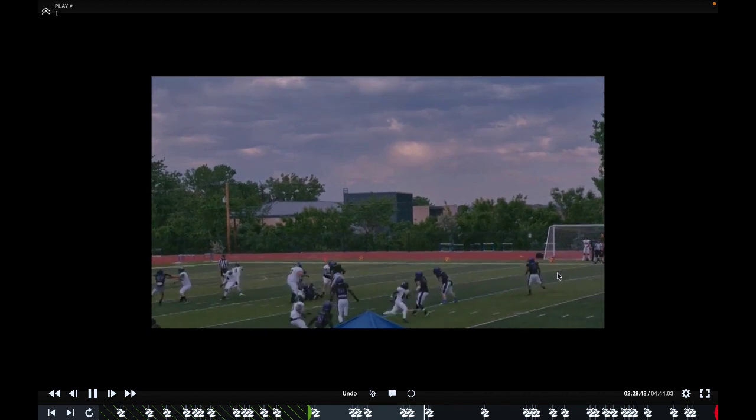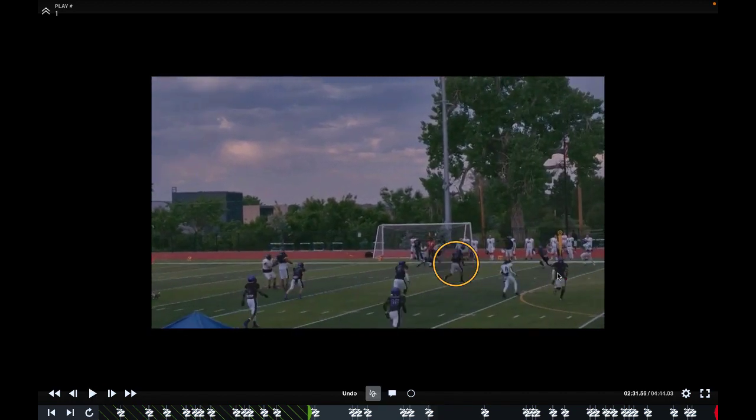This is a play that was ruled targeting. Unfortunately, we don't have an end zone view to confirm this, but we do have an indicator. The defender does dip his head, leads with the crown of his helmet. So if he hits the receiver anywhere directly with the crown of the helmet, we would have the foul for targeting. It does not have to be in the head, doesn't have to be in the shoulder. If that crown makes contact with forcible contact, then we would have a foul for 9-1-3 targeting.